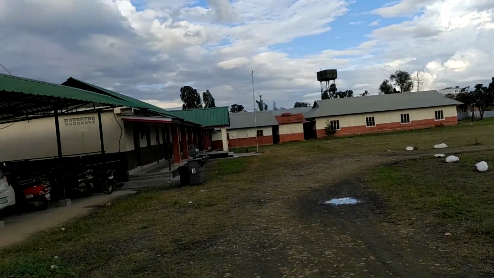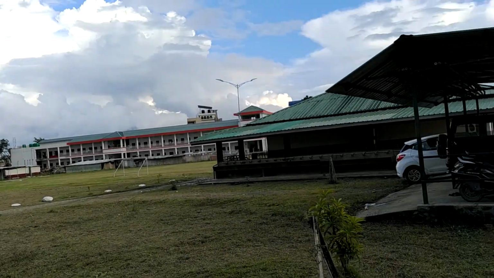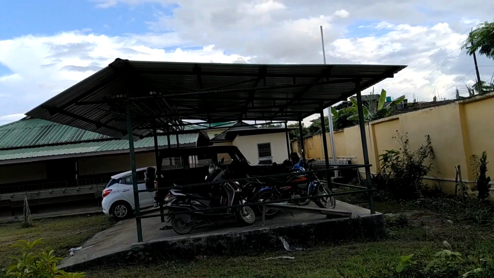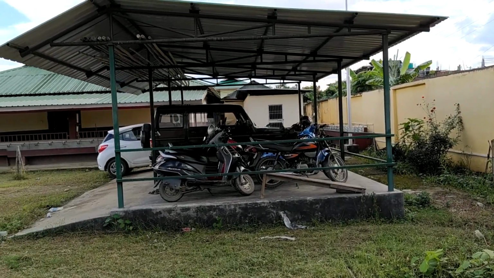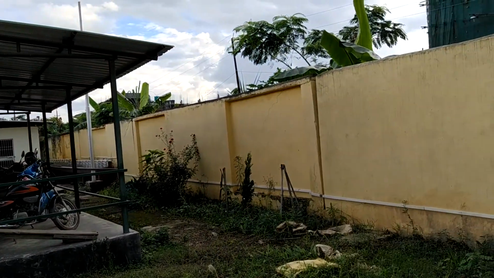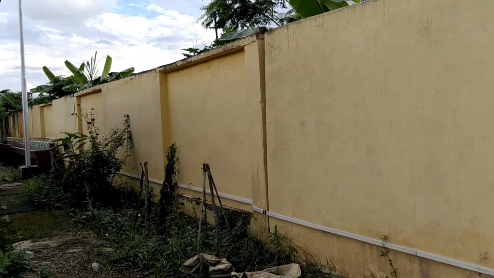This is the campus of Ramakrishna Mission School, Uripok, Imphal. This is the parking area right of the entrance, and this is the western wall, the western boundary of the school.